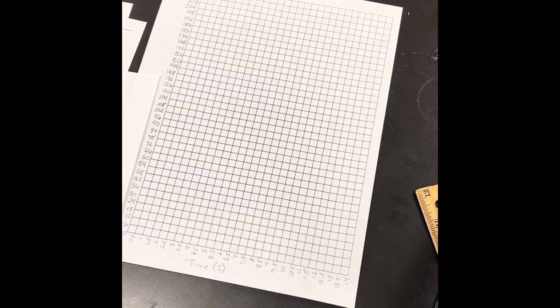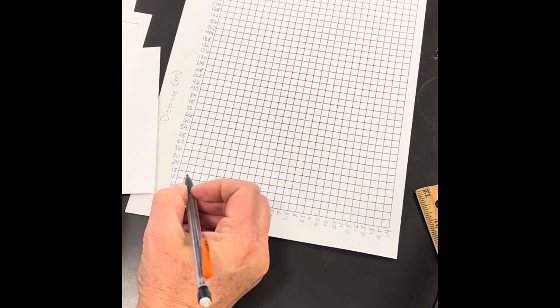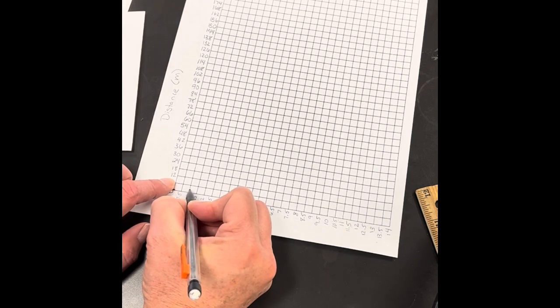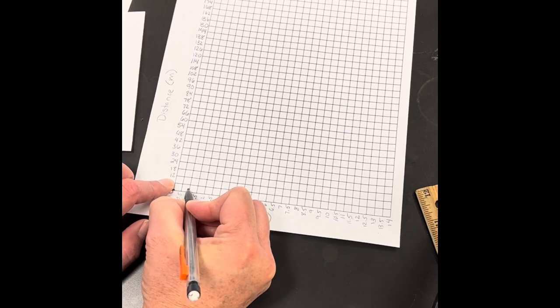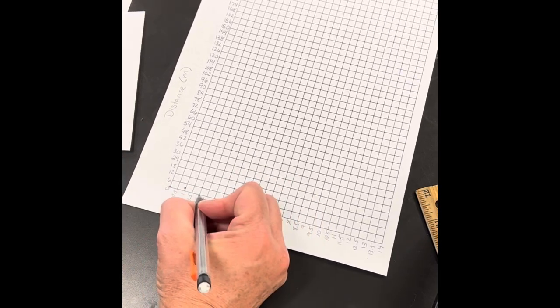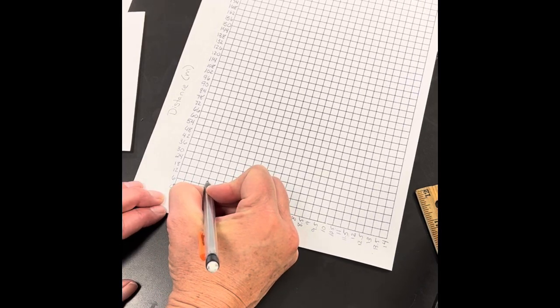Okay, so for my first one, I have 0 seconds and 0 distance. That's right here at my axis. Okay, so then I have 1 second, that's here, and I have 2 meters. Okay, so it's going to be about 1/3 of the way up, so it's going to be right about here. I have to estimate. Science data is messy. My second point is 2 seconds. It's up at 8. Okay, so it's about 1/3 above my 6, right about here.